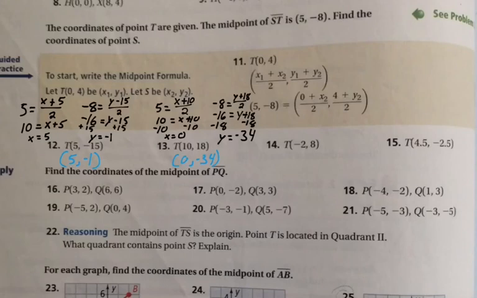Again, try 14 before I jump in. Challenge yourself. Struggle a little bit. Grind a little bit. I think kids might say that nowadays. Grind.